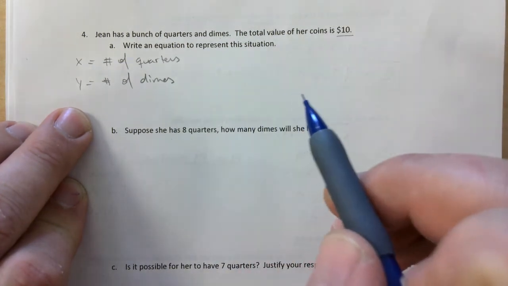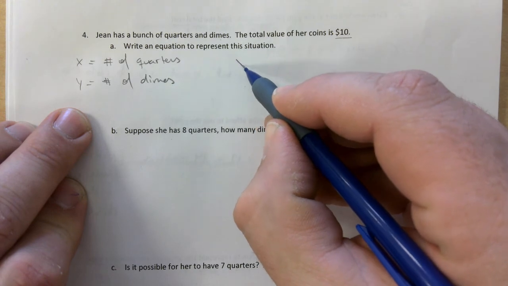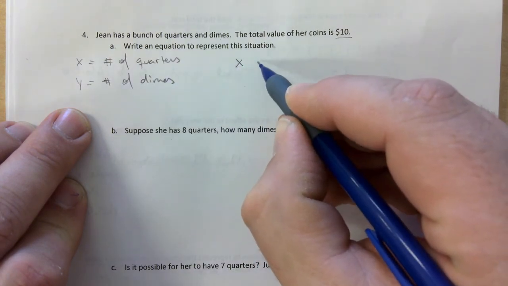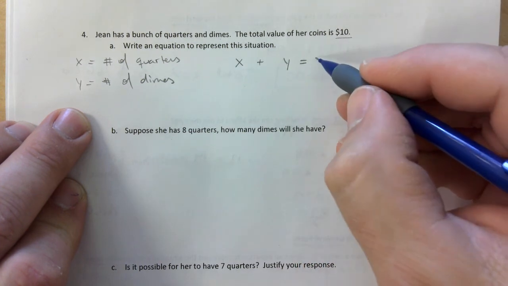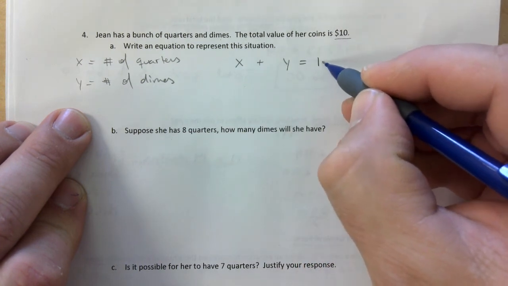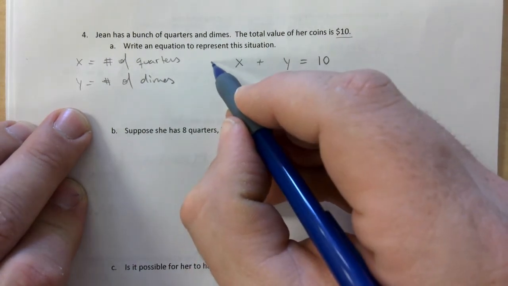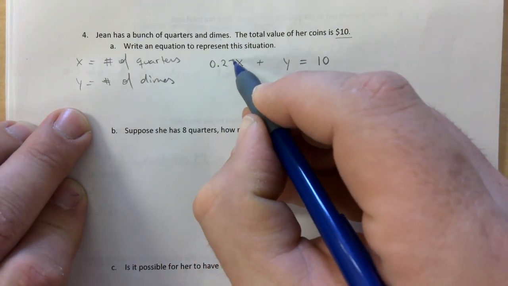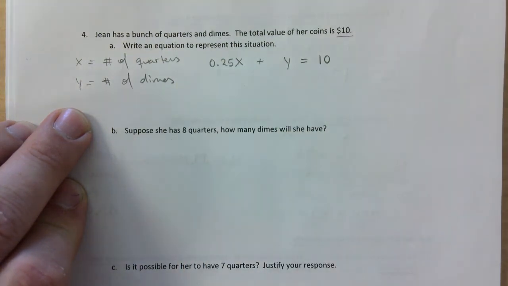And so here's a little trickier, because if you have the number of quarters, right, and the number of dimes, and they're supposed to add up to $10, right? A quarter is worth 25 cents, right? So you have to write it, the coefficient is 0.25.